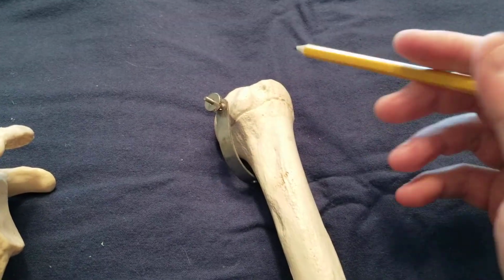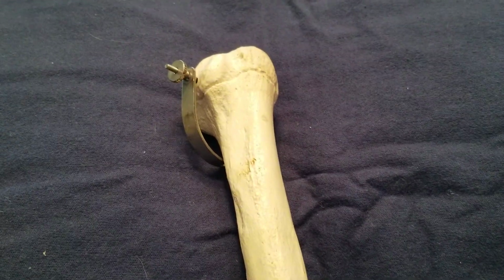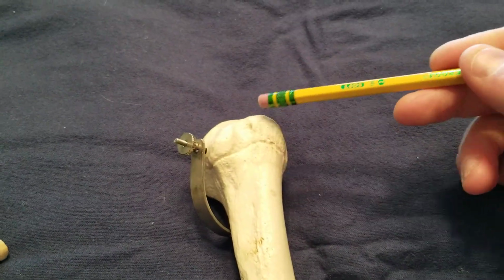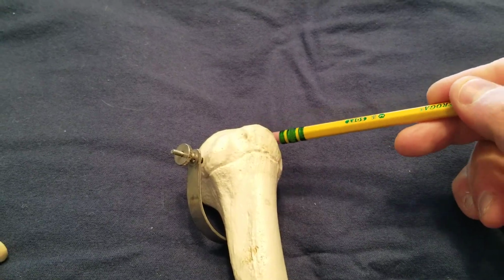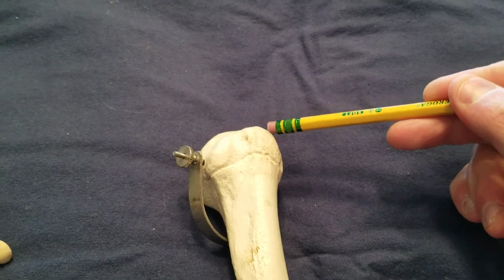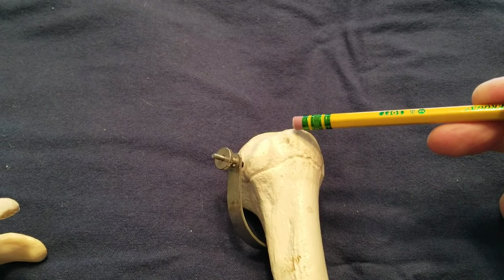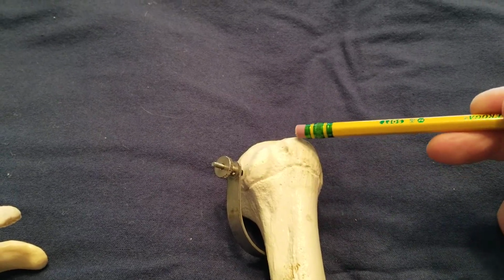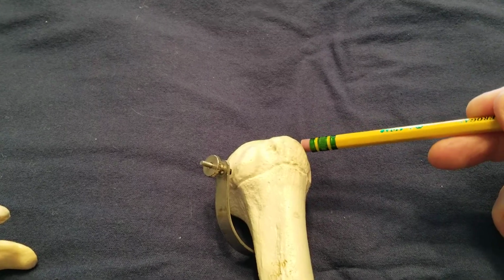A couple major landmarks to take notice of, and we had talked about the rotator cuff on the scapula video, is this is going to be the greater tubercle. Okay, sometimes you'll hear anatomists call it the tuberosity. That's going to receive the supraspinatus, infraspinatus, and teres minor, almost kind of where my pencil eraser is, going along from anterior to posterior across the greater tubercle.